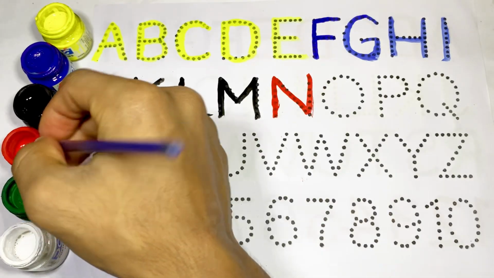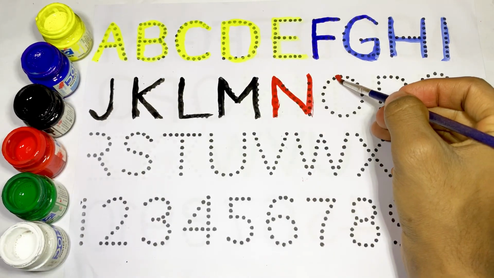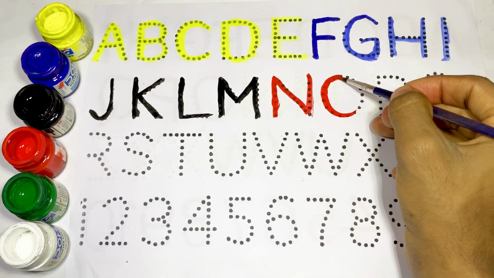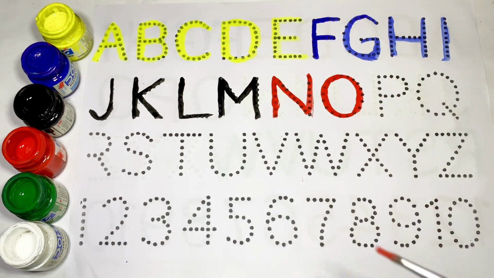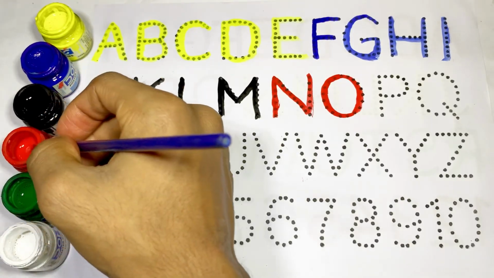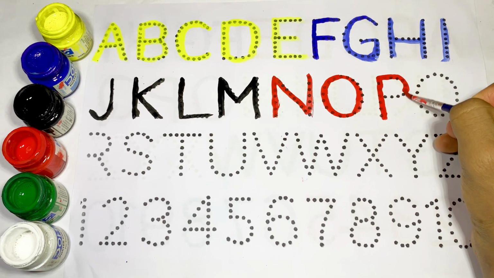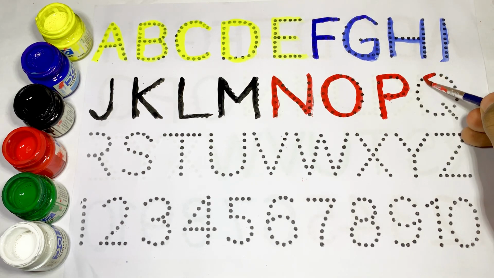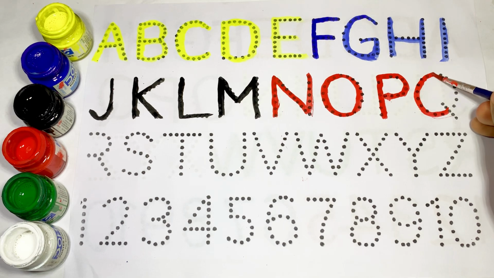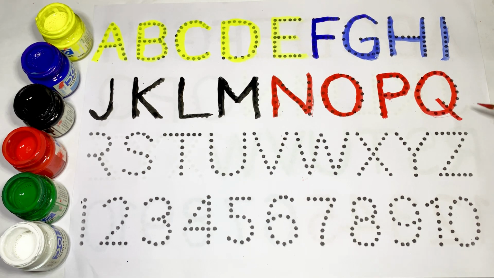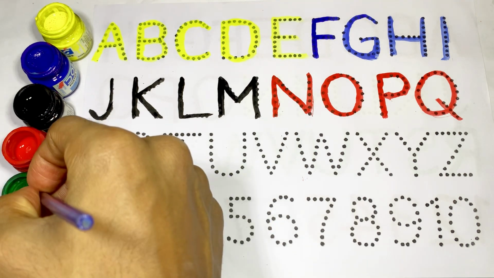Kids, again use red color and draw O for orange, O for octopus. Kids, now draw P for parrot, P for penguin. Q for queen, Q for quill. Kids, now draw R for rose, R for rice, and use green color.